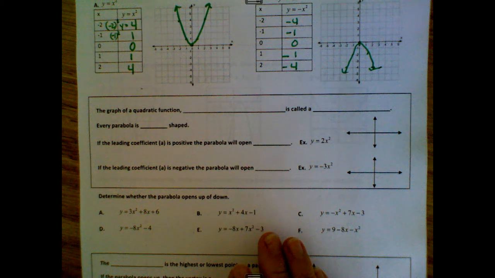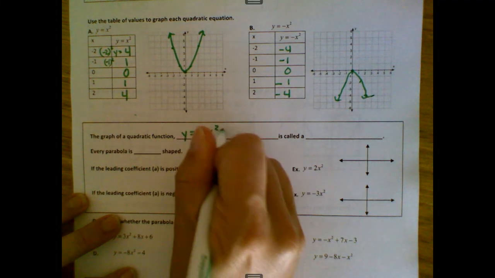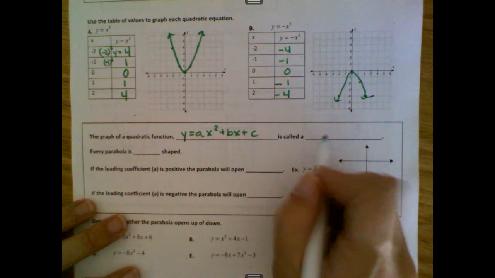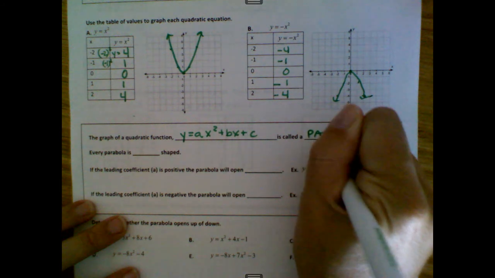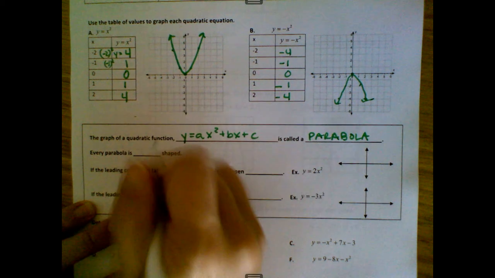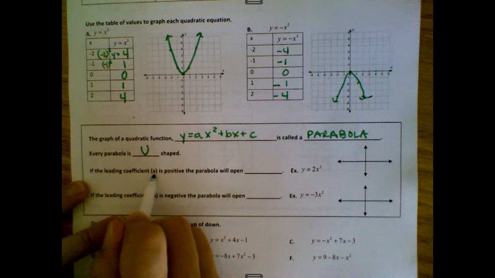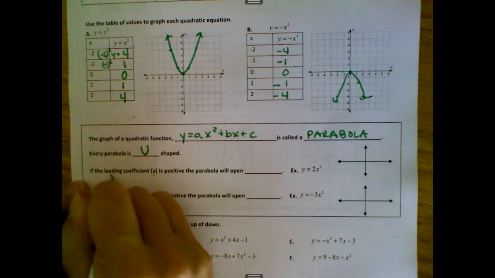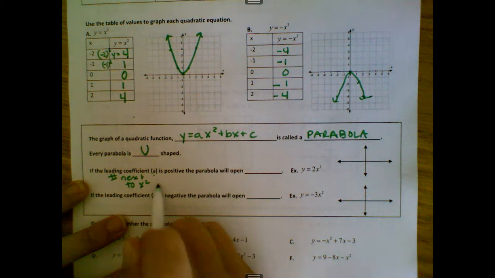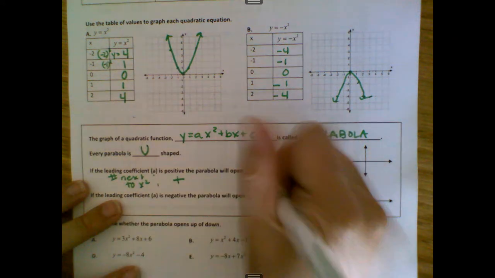The graph of a quadratic function. So again, a quadratic function looks like ax squared plus bx plus c, where a, b, and c are all numbers, is called a parabola. We don't want to forget that word parabola because we are in math class. We're going to use math words. And every parabola is U-shaped. If the lead coefficient, so the lead coefficient is a, right? So that's just saying the number next to x squared is positive, the parabola will open. Well, here it's positive. How does it open? It opens up.